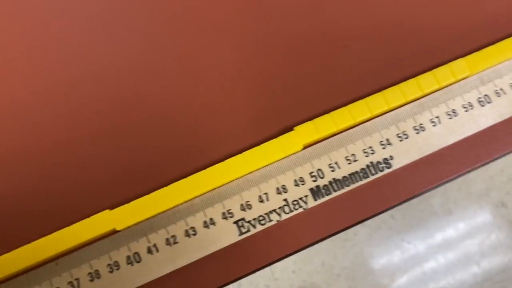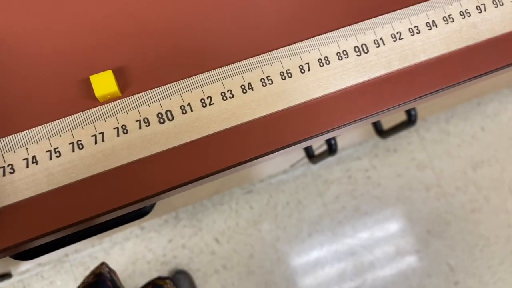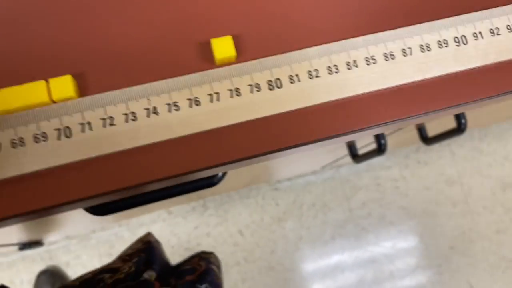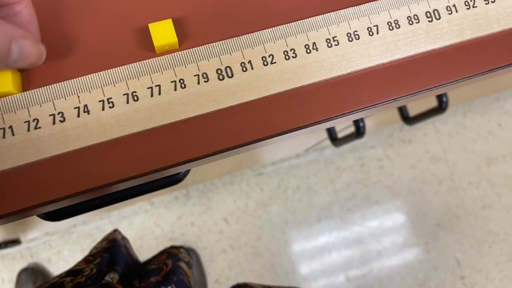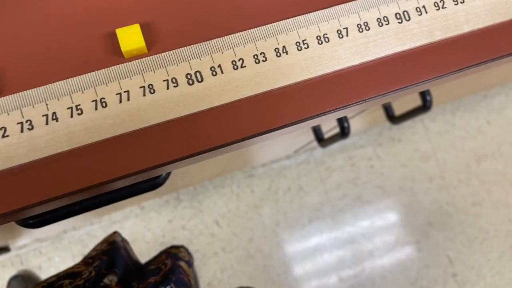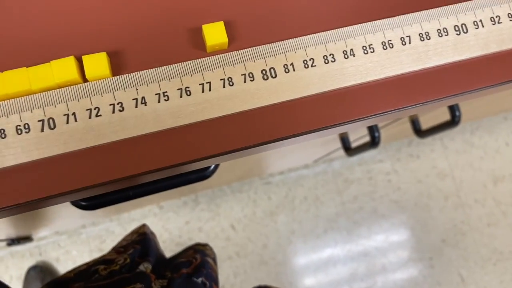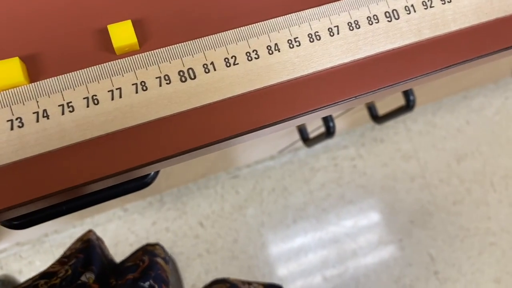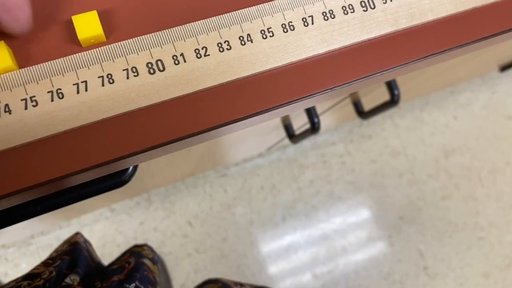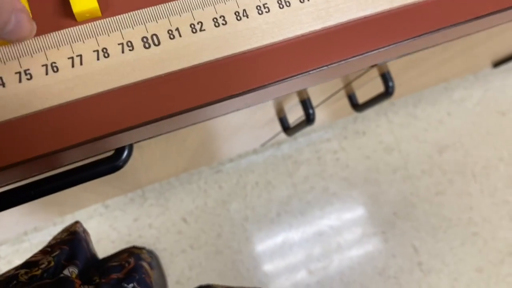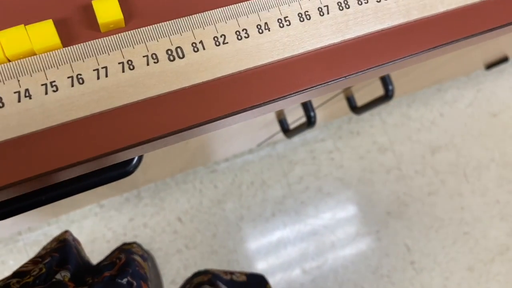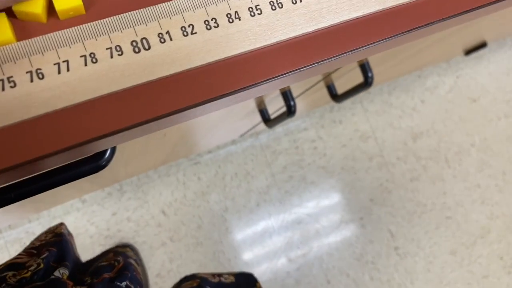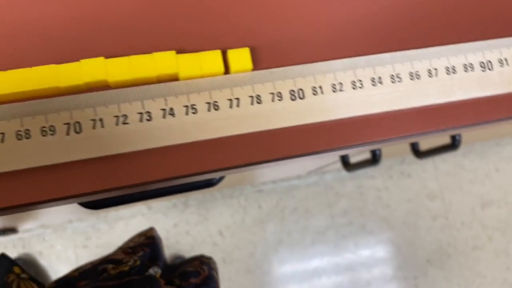So let's just see how many cubes it takes to get us here. 1, 2, 3, 4, 5, 6, 7, and 8.